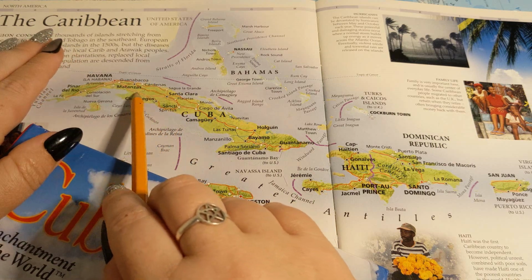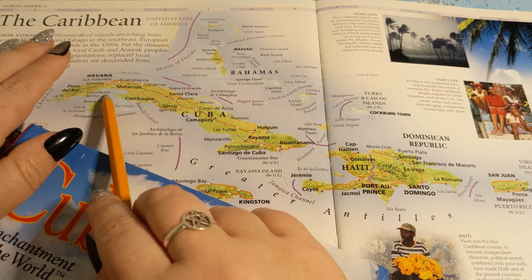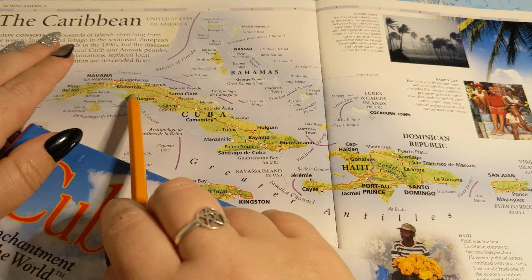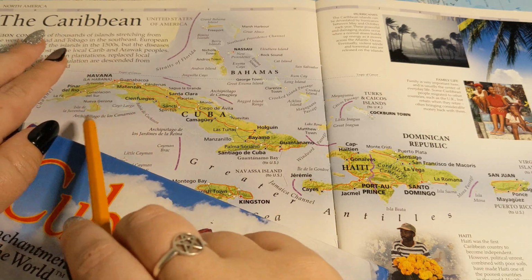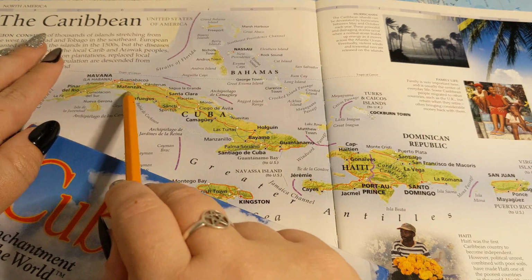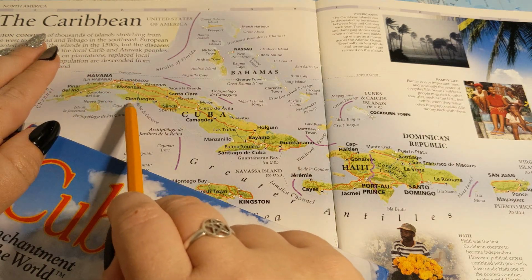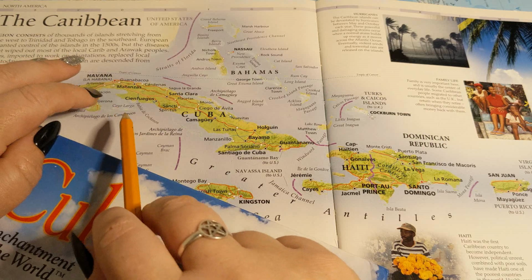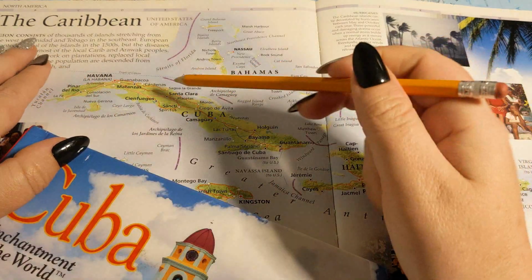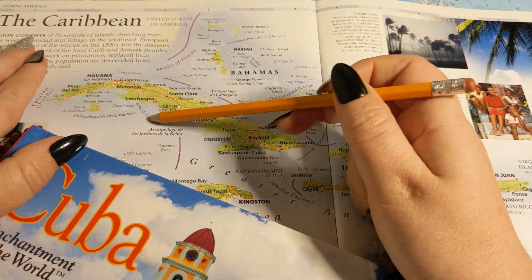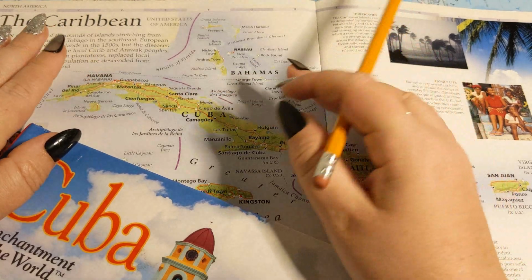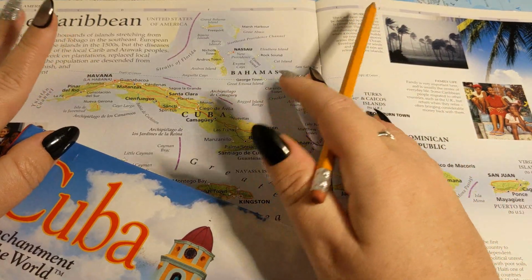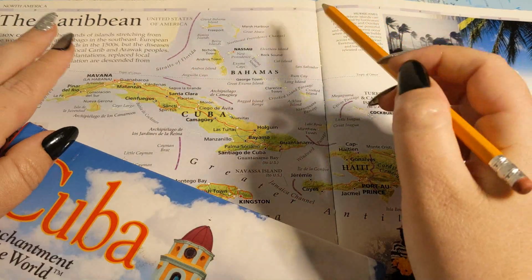This peninsula here has a big marshland known as the Zapata Swamp, which I was like, why is it called the Shoe Swamp? You can't really tell from this map, but this whole peninsula is pretty much shaped like a shoe. It's really cool. That's also where the Bahia de Cochinos is, the Bay of Pigs, which anyone like me who's had to go through extensive U.S. history classes knows about.